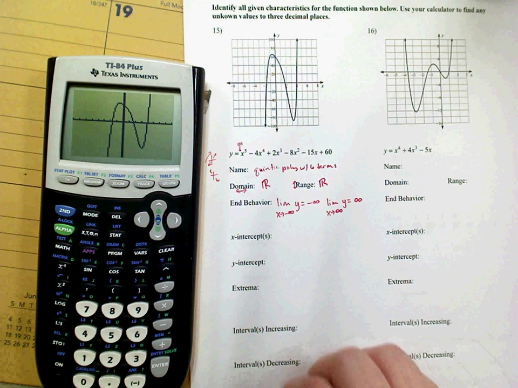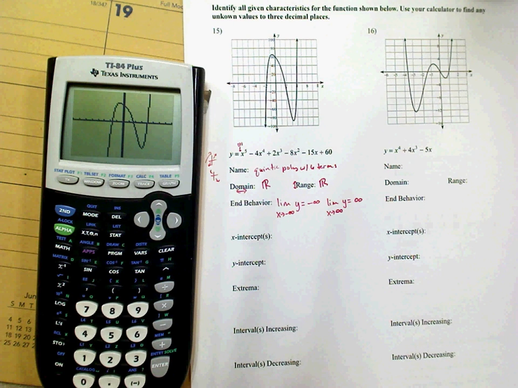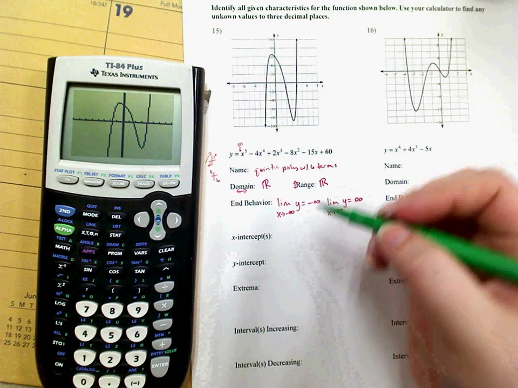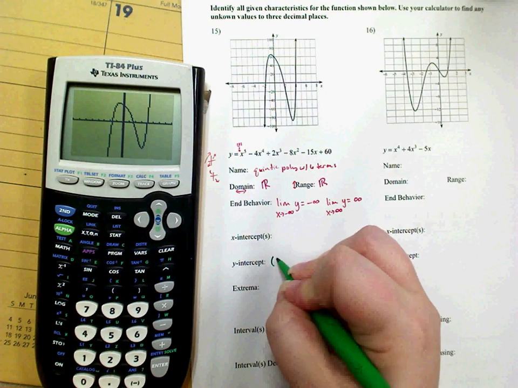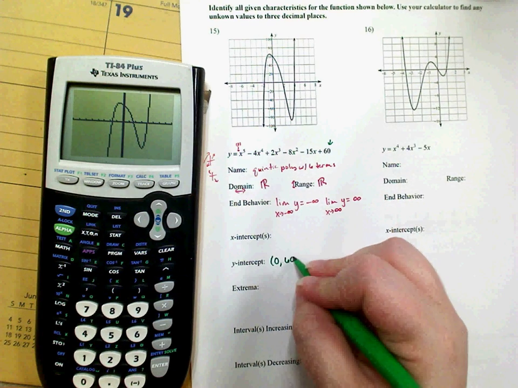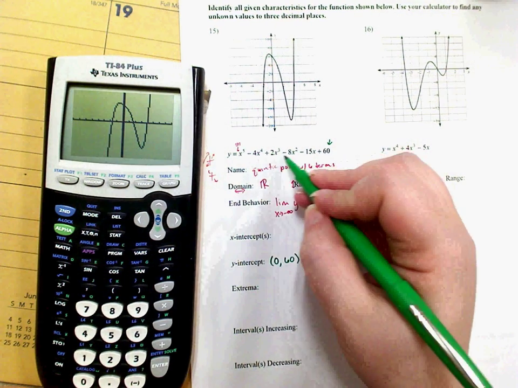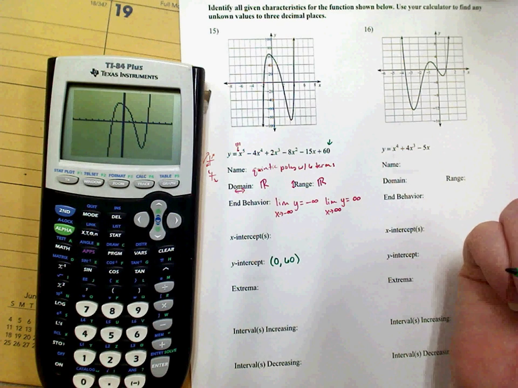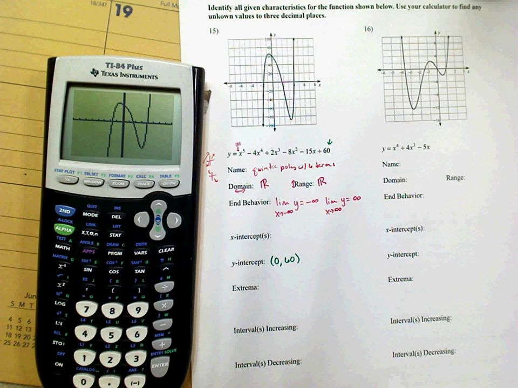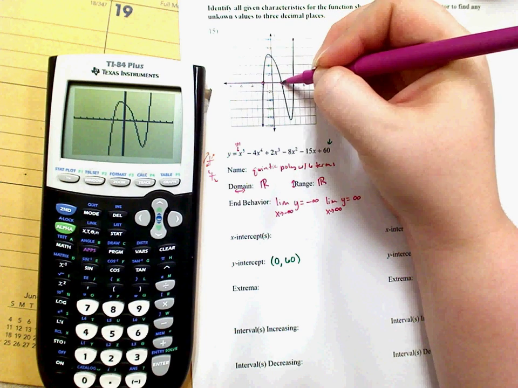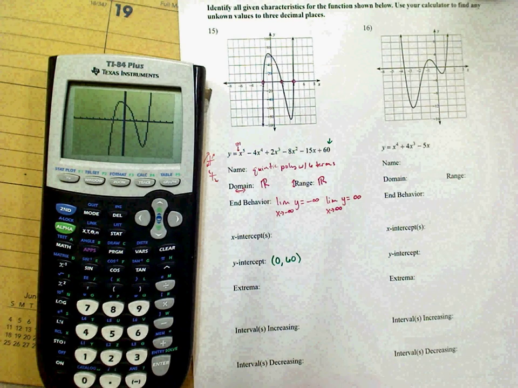There's only one other thing I can answer without calculating on the graph, and that is the y-intercept. The y-intercept is when x equals 0, and I see that it's 60 right there. If x equals 0, all of these terms are gone, and then I get y equals 60. Okay, so now I need to find the x-intercepts. And I notice that there are 3. I've got 1, 2, 3. So I need to find those.